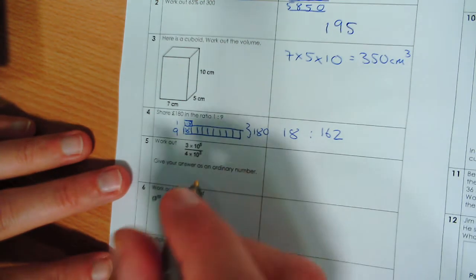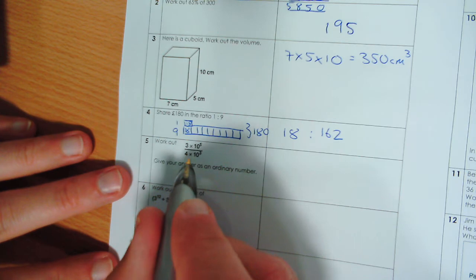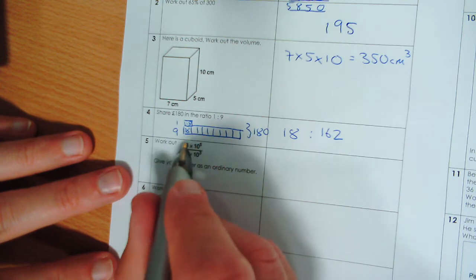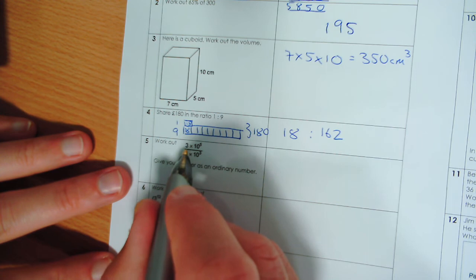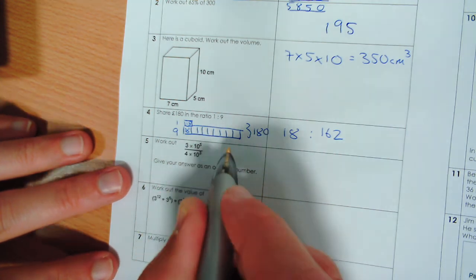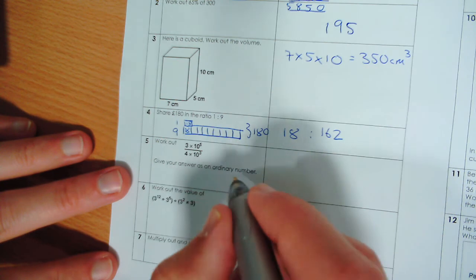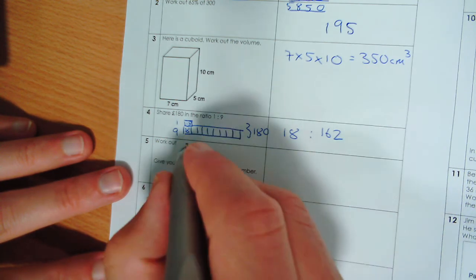Question 5, we've got a little bit of standard form. So remember, standard form, we've always got a number between 1 and less than 10 as your first part, multiplied by 10 to a power. If it's a negative power, it's going to be a really small number. If it's a positive power, it's going to be a large number. So writing your answer as an ordinary number, we'll work out bit by bit.